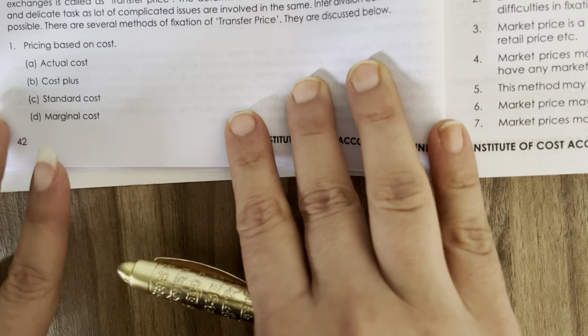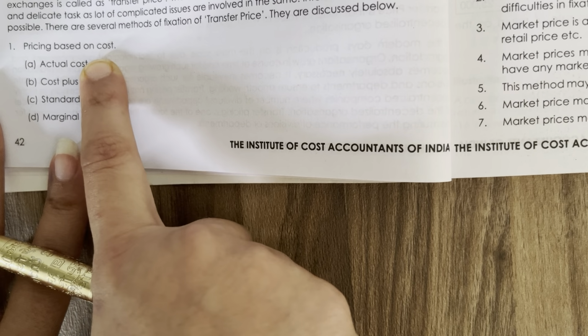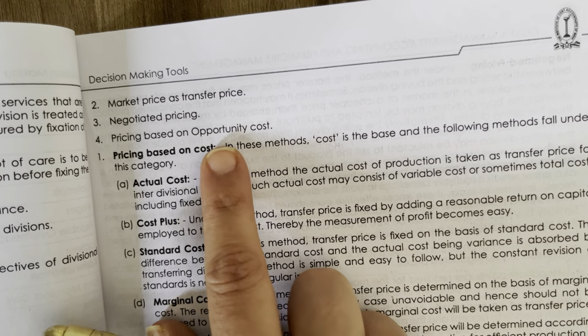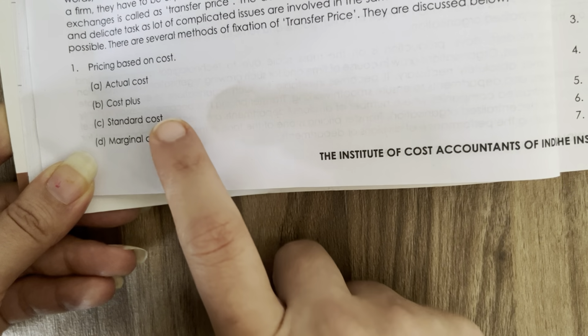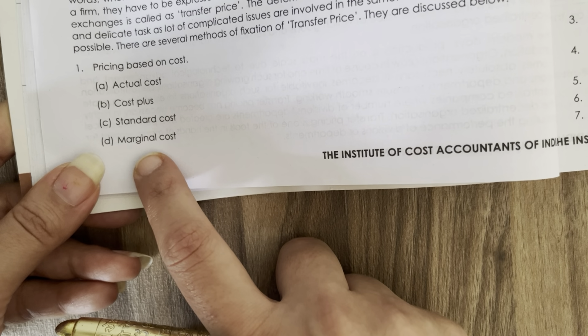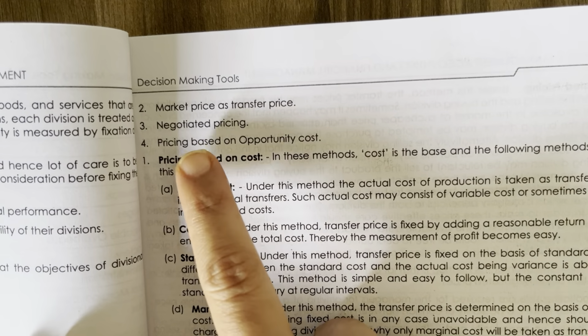Methods of transfer pricing. There are four methods of transfer pricing. So actually there are three methods. First one is pricing based on cost. Next one is market prices, and third one is negotiated pricing and pricing based on opportunity cost. Now, pricing based on cost is further divided into actual cost, cost plus method, standard cost, and marginal cost. There are no further divisions for market pricing, negotiated pricing, and pricing based on opportunity cost.